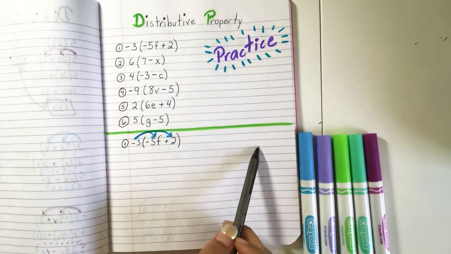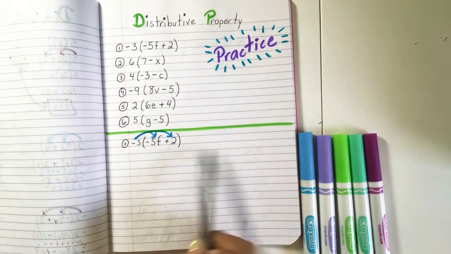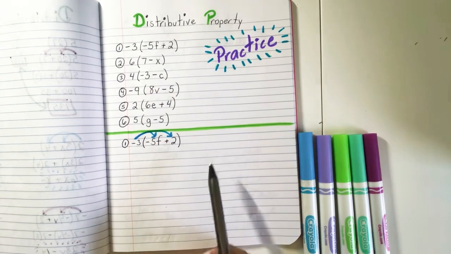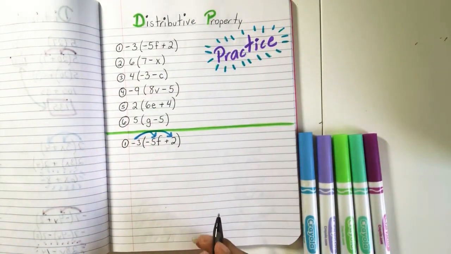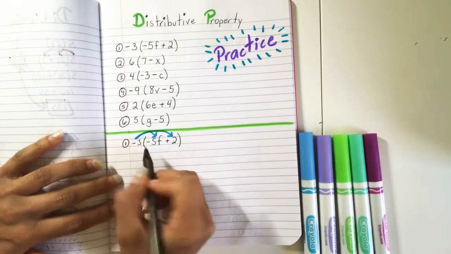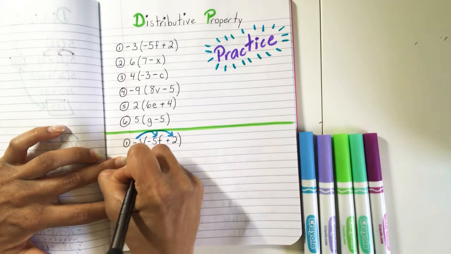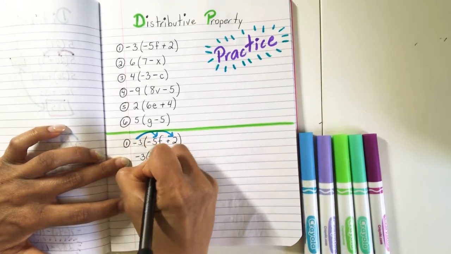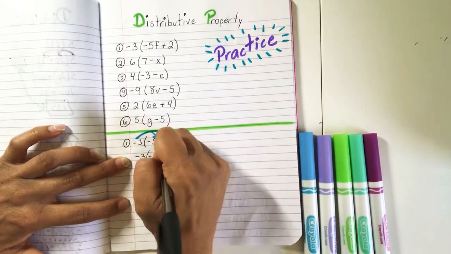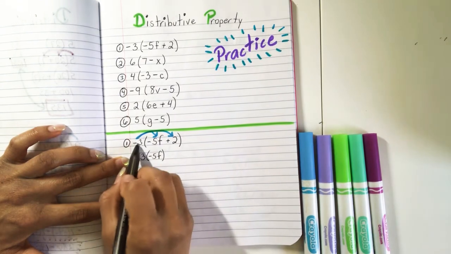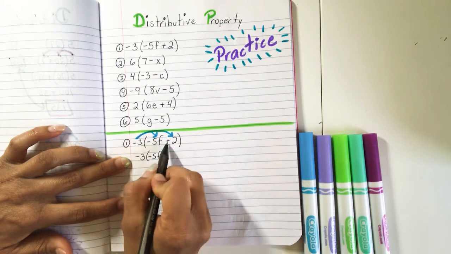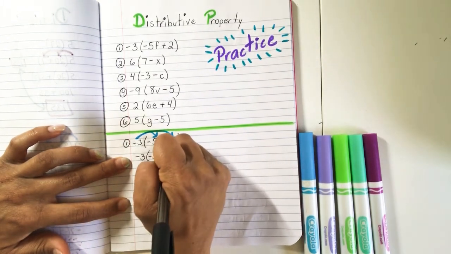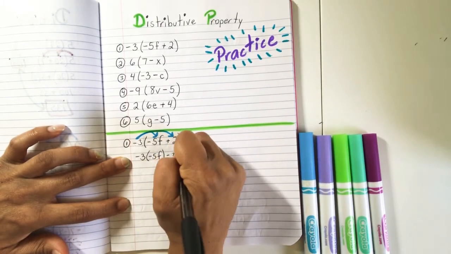All right, so for the first 2, I will do it just like we did in organizer work, like we did in the last video. And then for the last 4, I will do it just another quick way if you're already getting used to your multiplication. All right, so we're going to do a -3 times a -5f, so that's this one here. Okay, so -3 times -5f, and then now -3 times a +2.